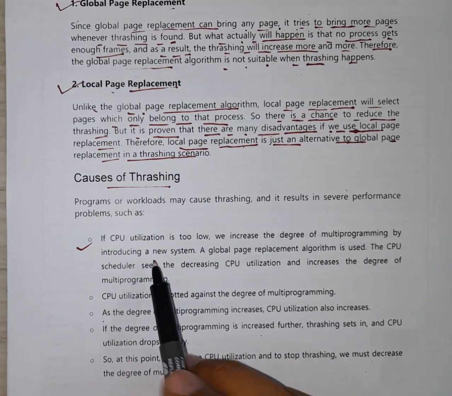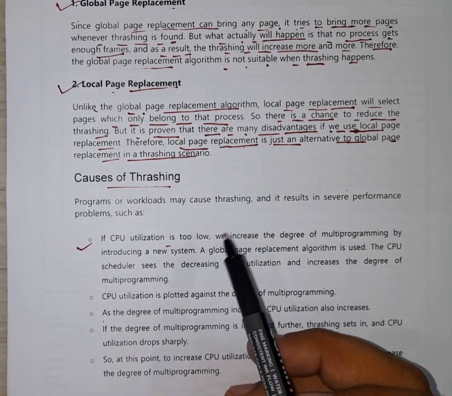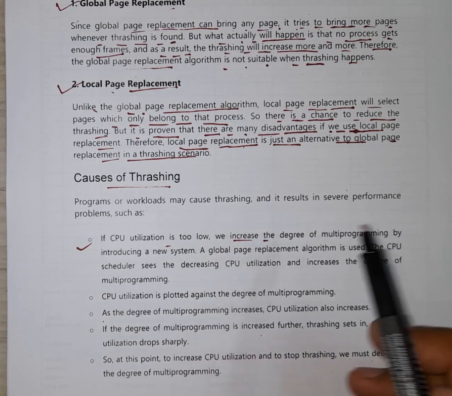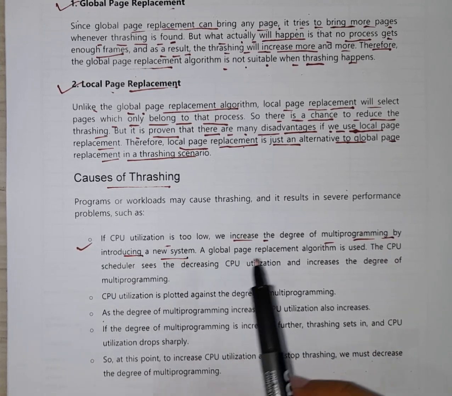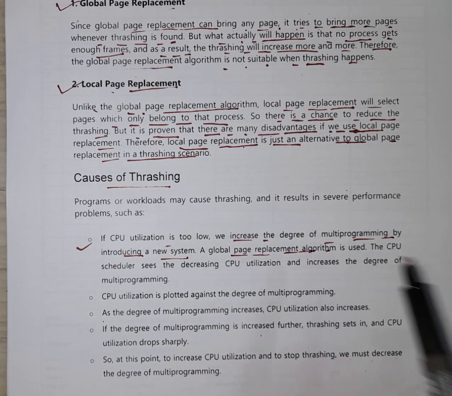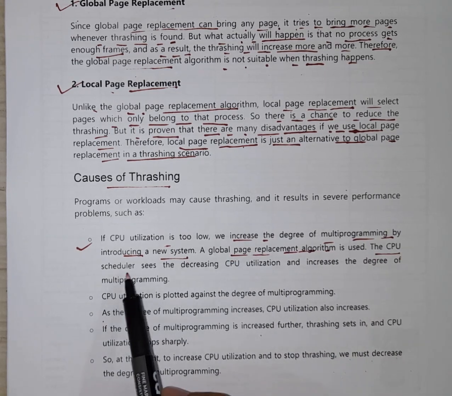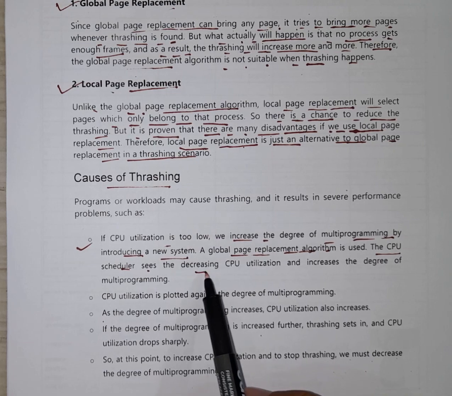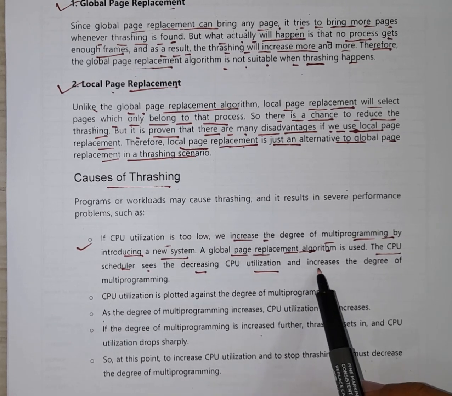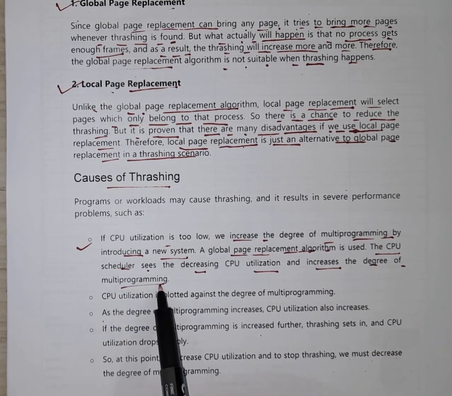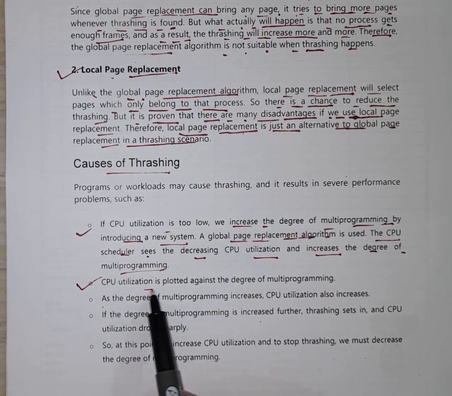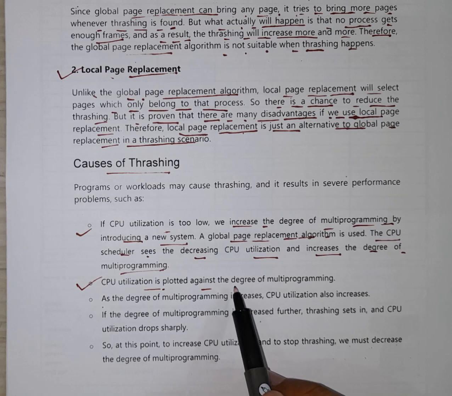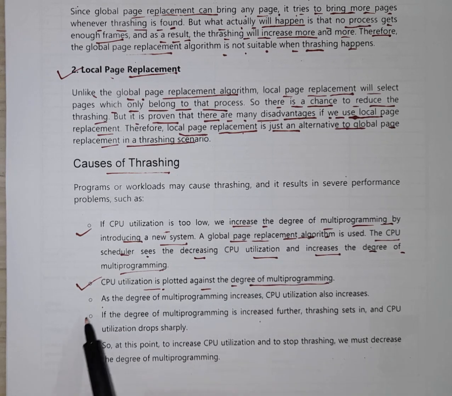One, if the CPU utilization is too low, we increase the degree of multiprogramming by introducing a new process. A global page replacement algorithm is used. The CPU sees the decreasing CPU utilization and increases the degree of multiprogramming. Consider CPU utilization plotted against the degree of multiprogramming.